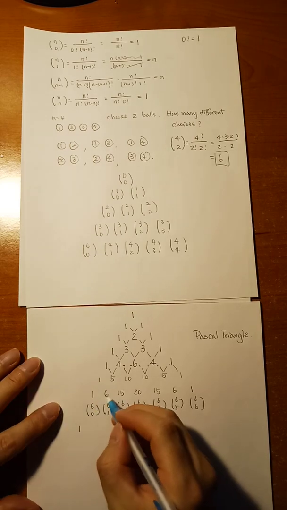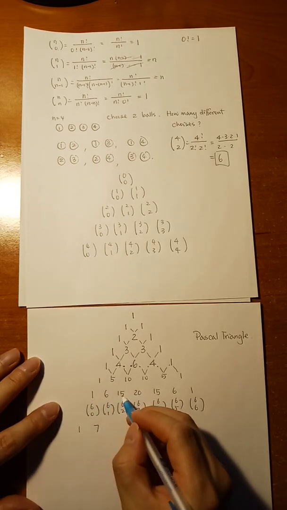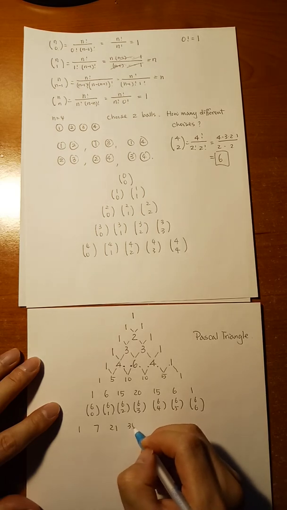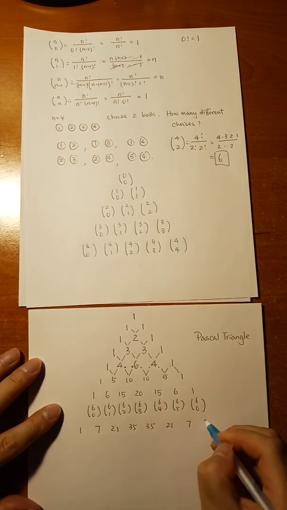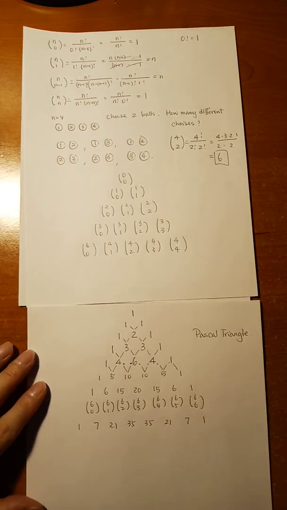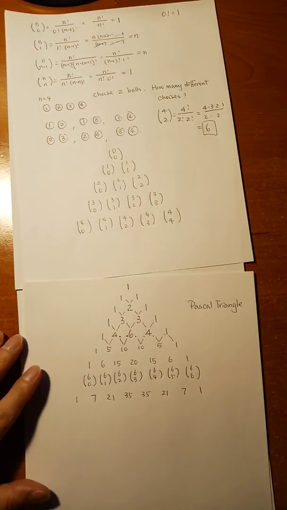You get a 1. 1 plus 6 is 7. 6 plus 15 is 21. 15 plus 20 is 35. Here you have 35. You have a 21. You have a 7. You have a 1. This is the row for number 7.